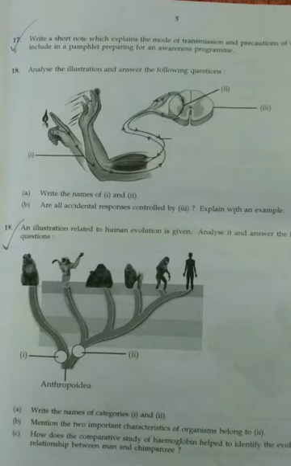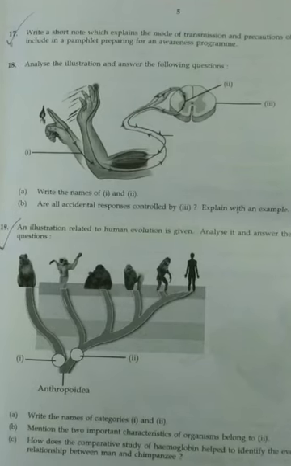Then the 19th question, it's from the evolution chapter. Write the names of category 1 and 2. So 1 will be the monkey. So 1 is Cercopithecoidea and 2 is Hominoidea. Mention two important characteristics of the organism belonging to 2. So it is Hominoidea. Characters are an enlarged or well developed brain, and freely movable hands and fingers.